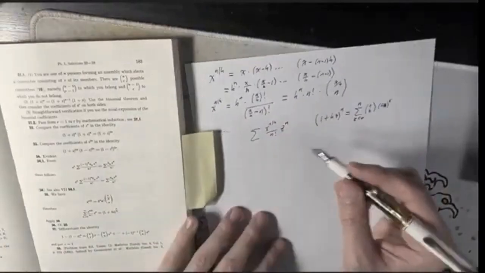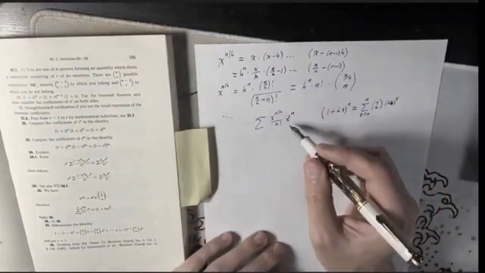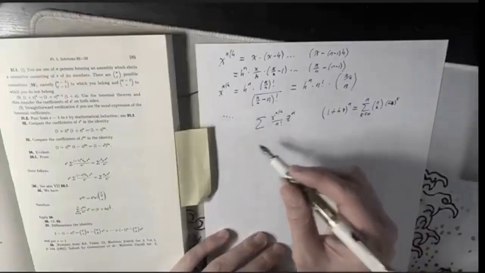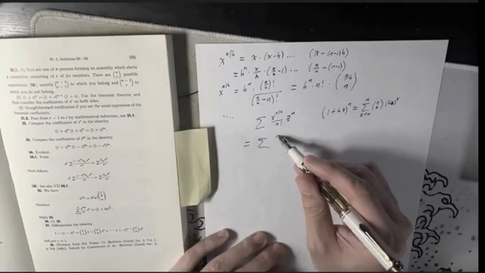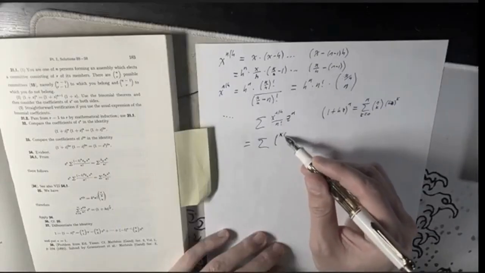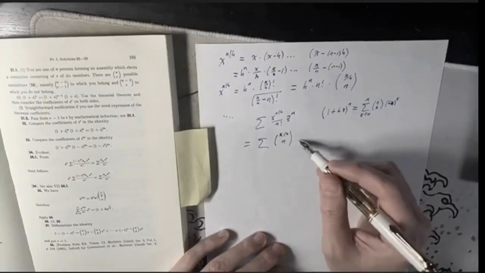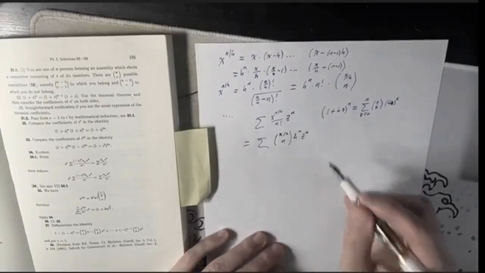Yeah, there's a Zn there. I was like, why do I want to write Zn? Probably because it's there. But this part would cancel and give you the sum of just x over h, choose n, times h to the n, z to the n.